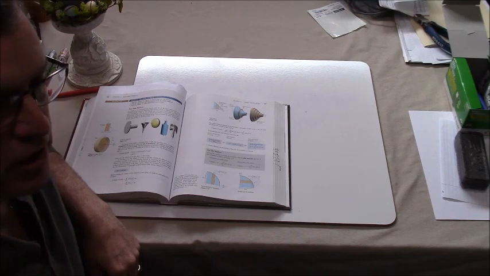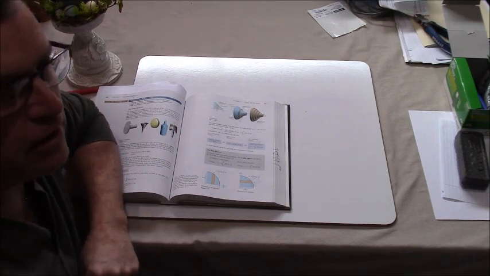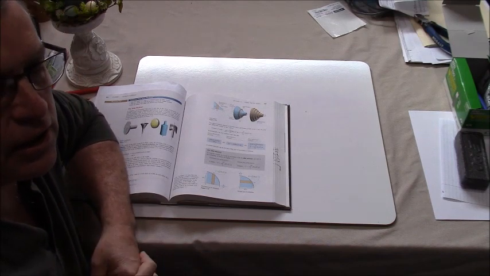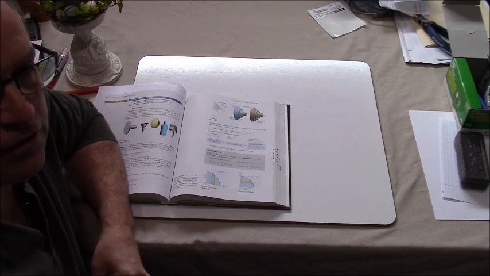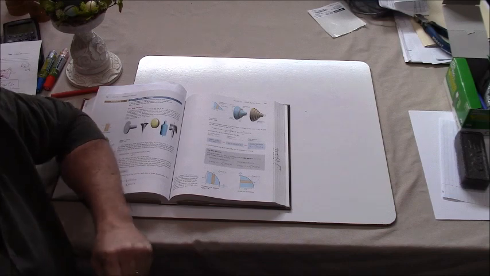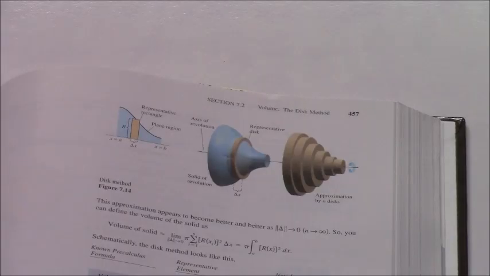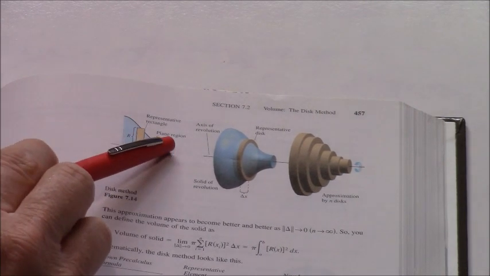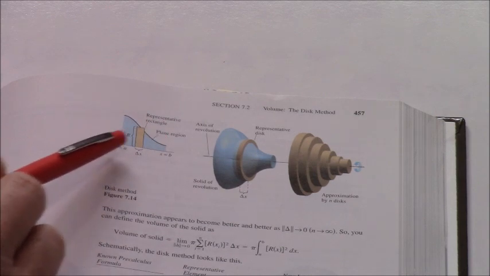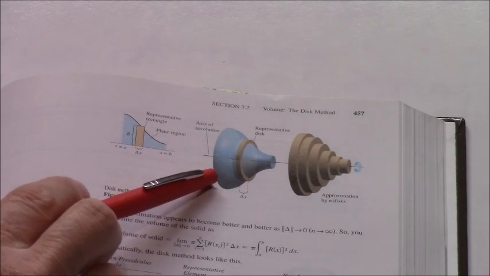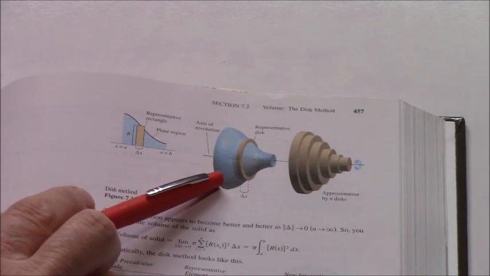So moving into this next section, I think I told you before that this chapter is really about rotating things around a line and trying to figure out the volume of that solid that we just got. Let me focus in on the book here. So the idea is that you take some equation, which would be this black line right here, and what you do is you rotate that around the x-axis and it creates a shape that looks like this.